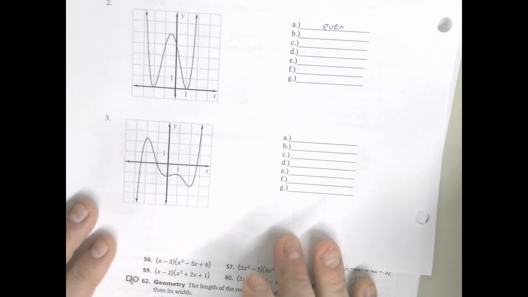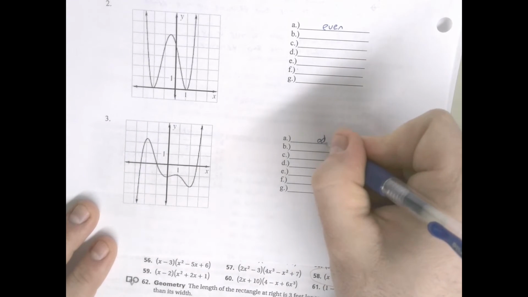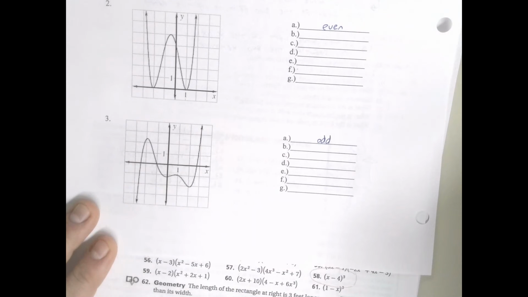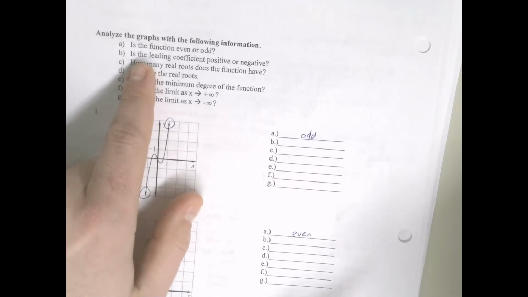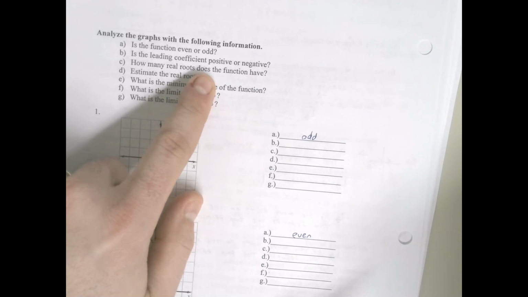Third graph. Odd. Very good. So just do that first, one at a time, guys, and you'll kick butt with this. Okay? Alright, second question. Is the leading coefficient positive or negative?